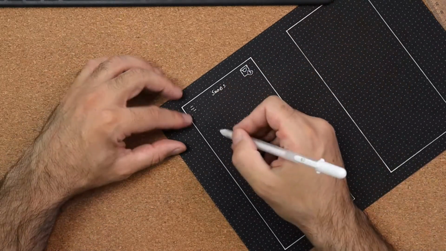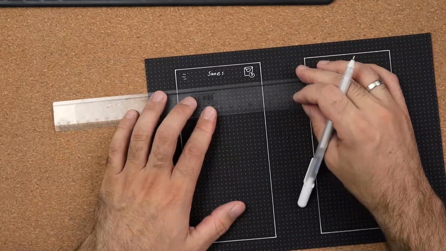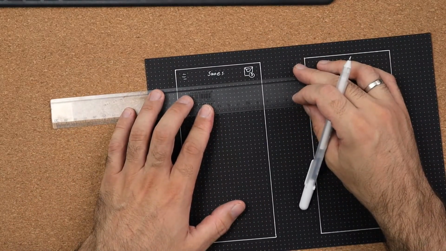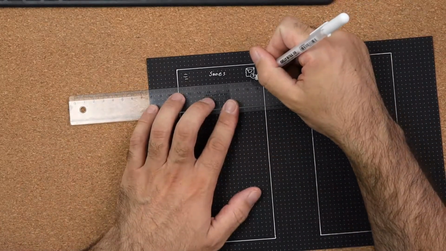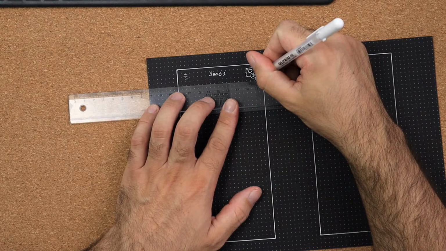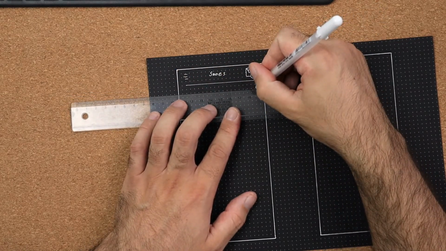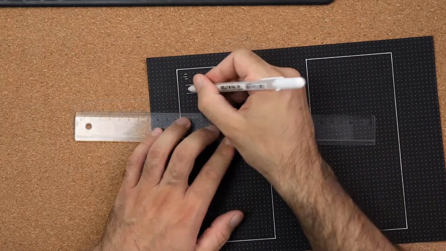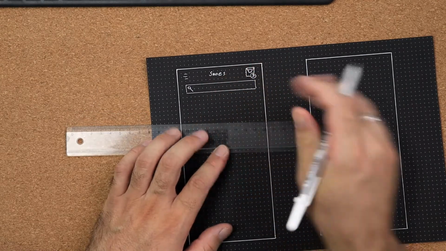Then what I'm going to do below that is, let me actually use my ruler for this one. So for example, let's leave one on each side. That's why these dots are great. So something like this. And what this is going to be is our search bar. So I'm going to put a search icon right here.